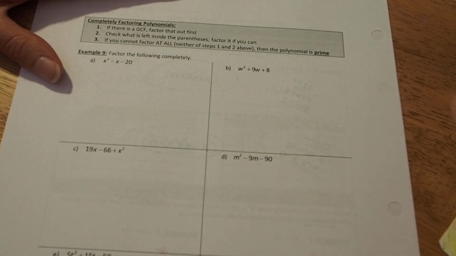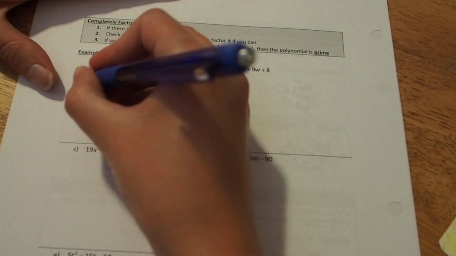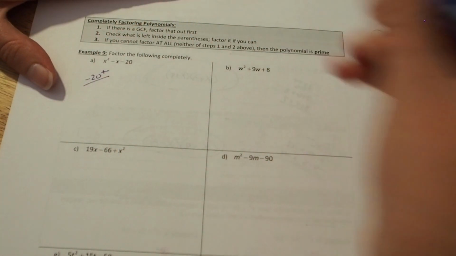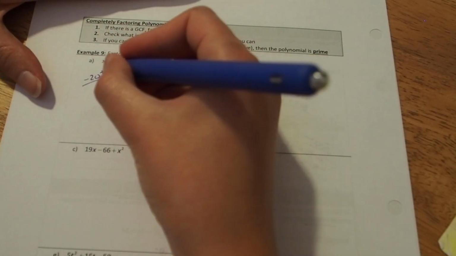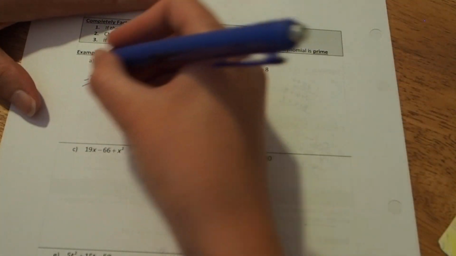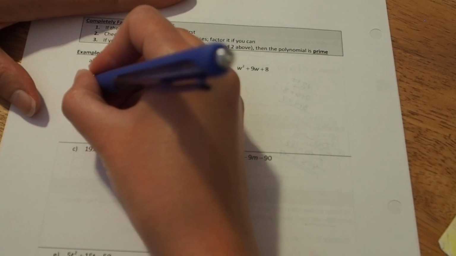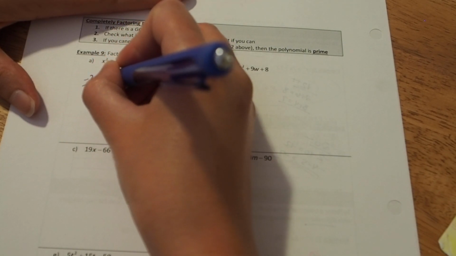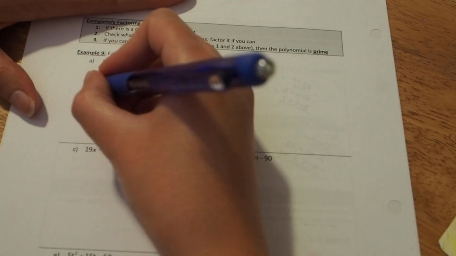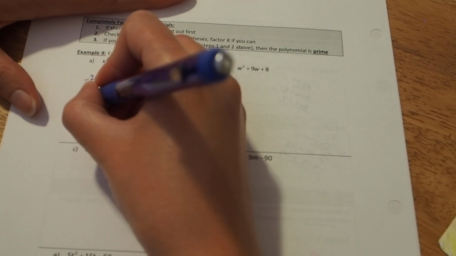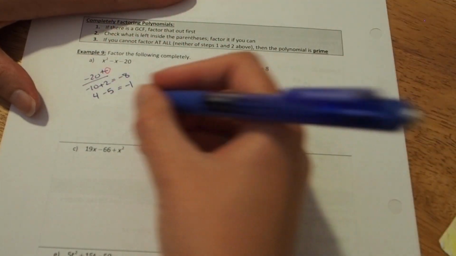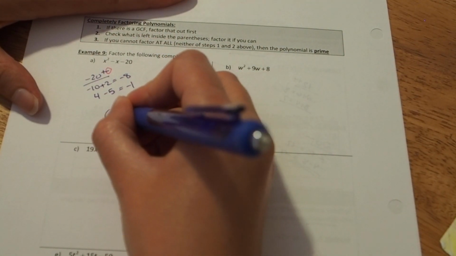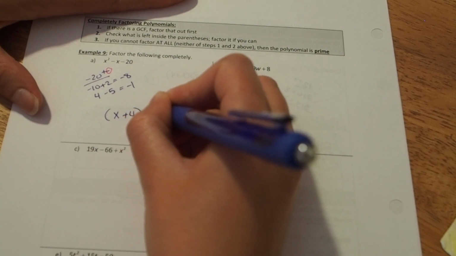So I'm going to start this one. There is no GCF, so I'm going to start with my negative 20. It's negative, so I need a positive and a negative. And the larger one has to be negative because I want a negative in the middle. So I start thinking what goes into 20, and I think 10 and 2, so negative 10 plus 2 is negative 8. That doesn't work. And I also think 4 and 5. So 4 minus 5, with the larger one, 5, being negative, gives me negative 1. Perfect. So I know this factors as x plus 4 and x minus 5.